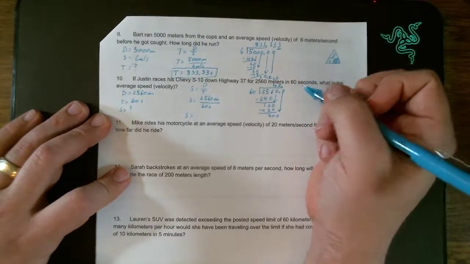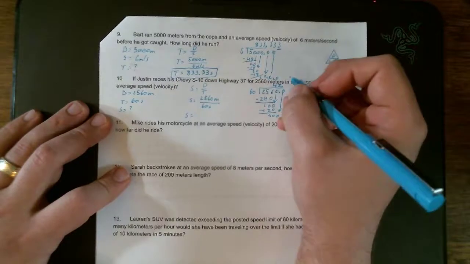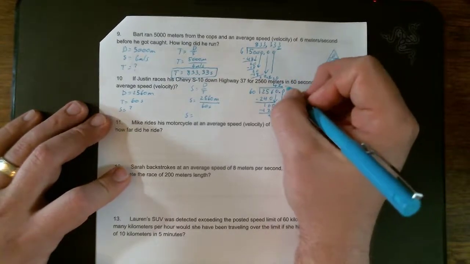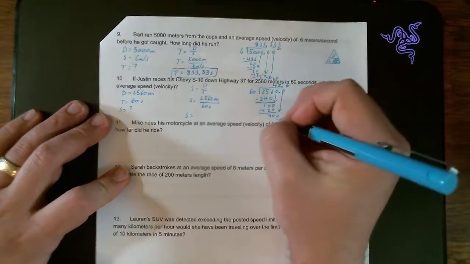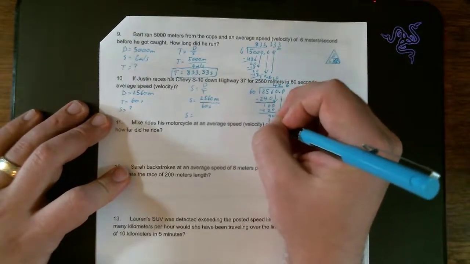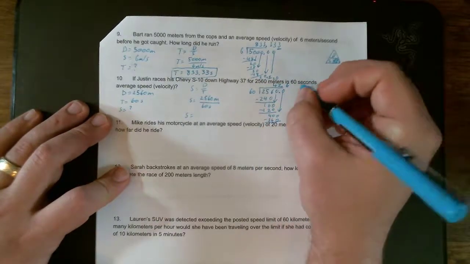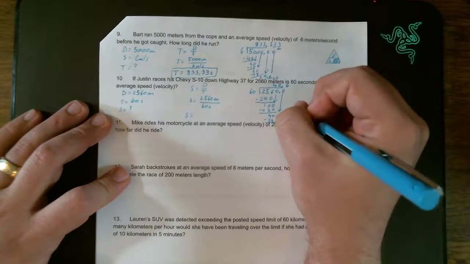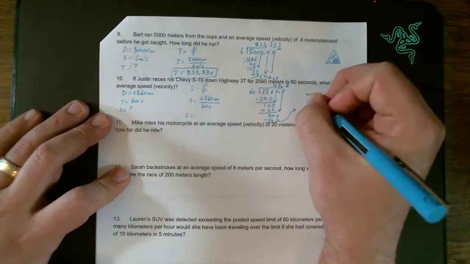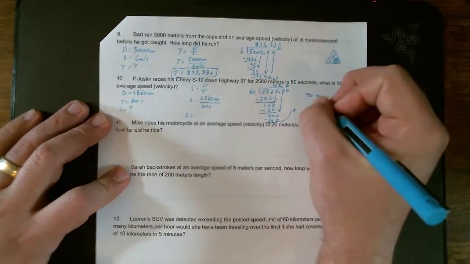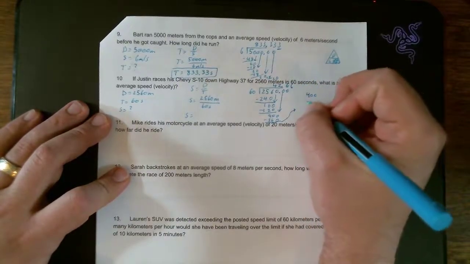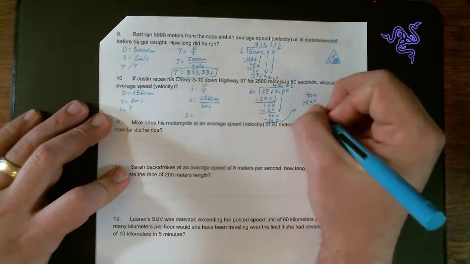400. So 60 can go into 400 6 times. Okay, 6 times 0, 6 times 6 is 36, and we're going to get a repeating remainder. So I'm going to move this over here so we can see 40. I'm going to add my 0, and we're going to have a 6, which is going to give us 360.